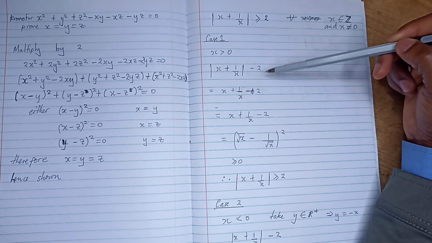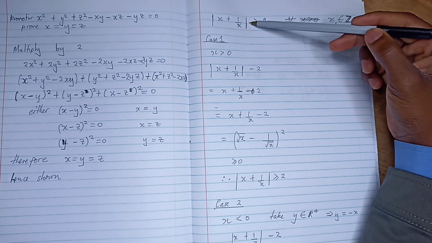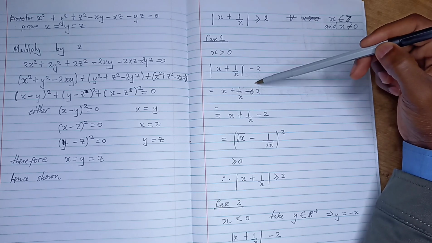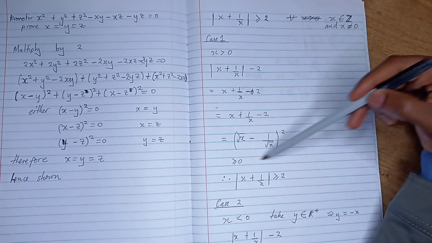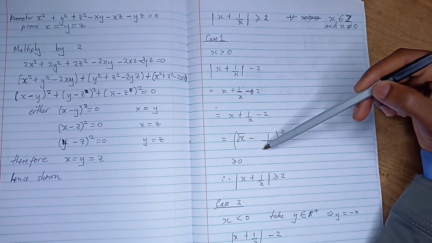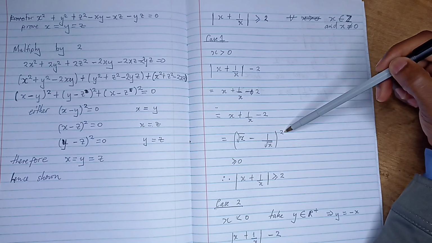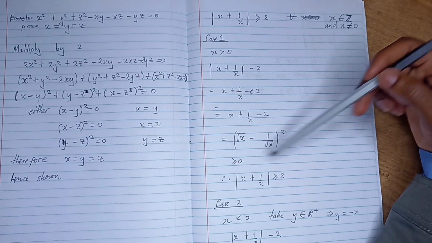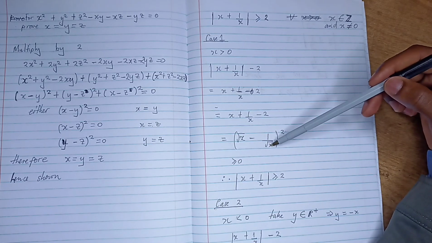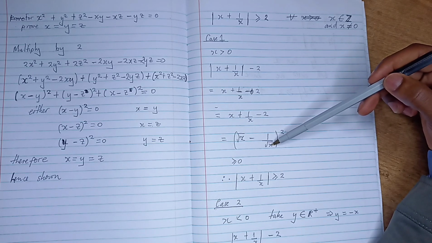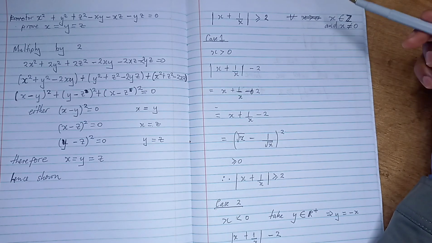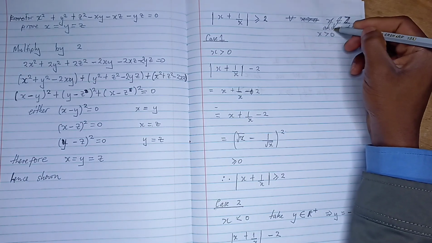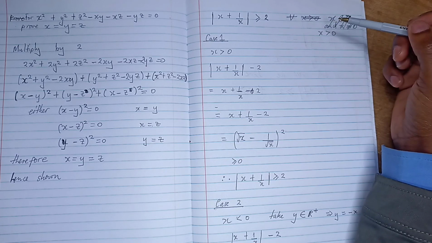modulus of x plus 1 over x, we are going to move this 2 to the other side. Okay, so modulus of x plus 1 over x minus 2, we complete the square. If we complete the square, we'll reach this point, which is square root of x minus 1 over square root of x, squared. So after doing this, I think we can agree that this is more than or equal to 0, because we are starting from x. We are taking x is positive. So we're supposed to say x is more than 0 here. I'm sorry about the conditions. But I'm sure the question was supposed to say x is positive.